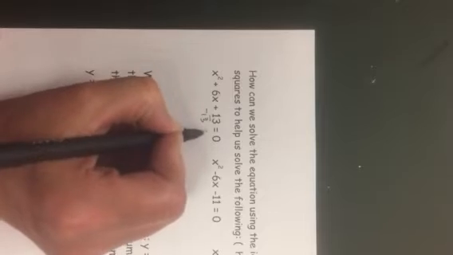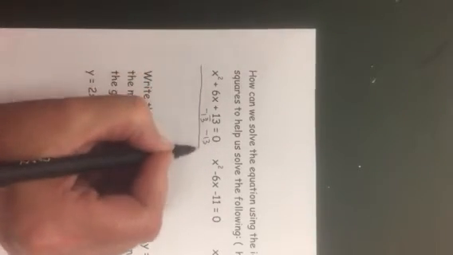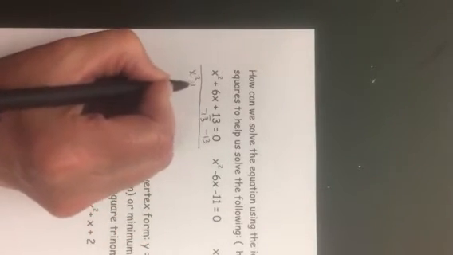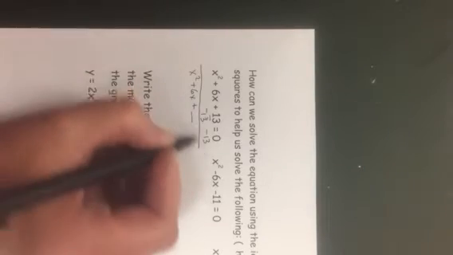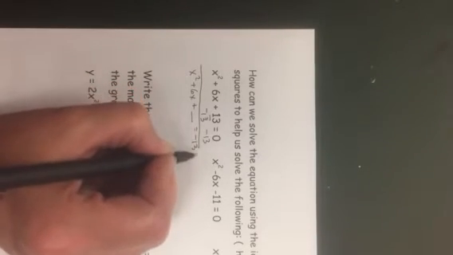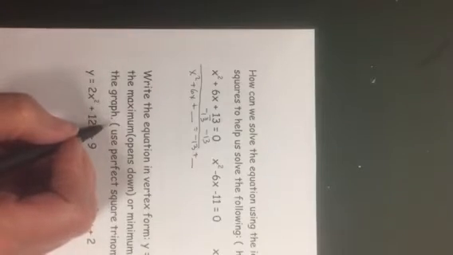Let's flip it over. Okay, let's try and use the same idea, but we see here that we don't have a perfect square. Let's subtract that over. To make this a perfect square, I have to add something. Well, if I add it to one side, I must add it to the other.